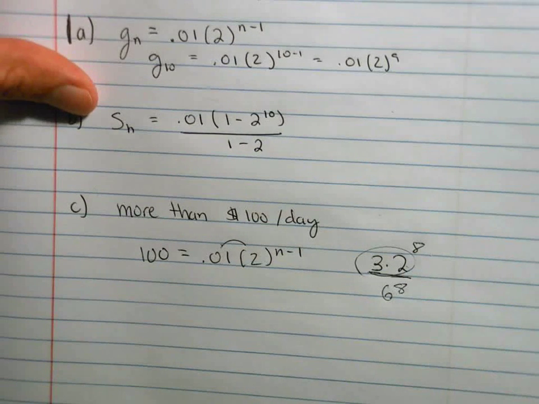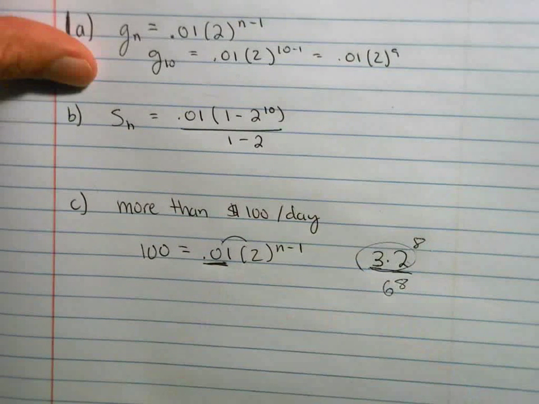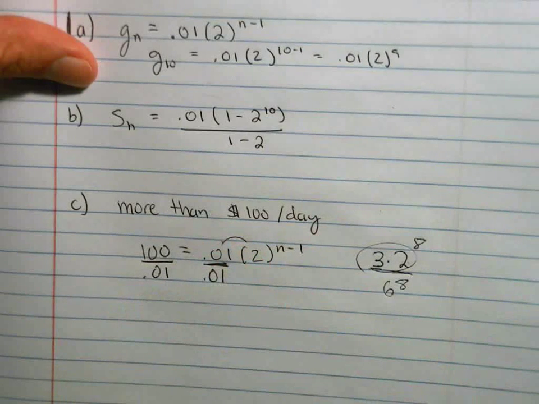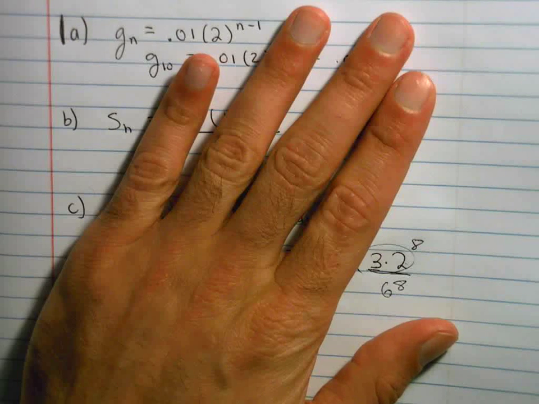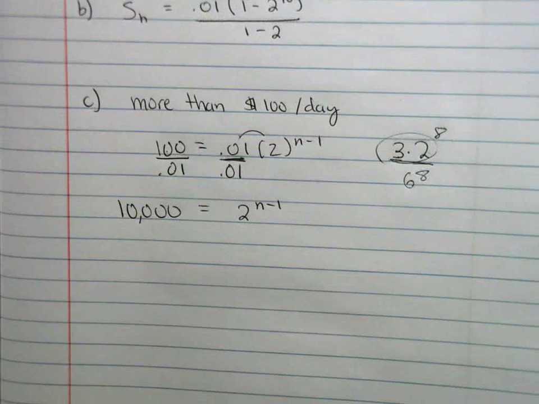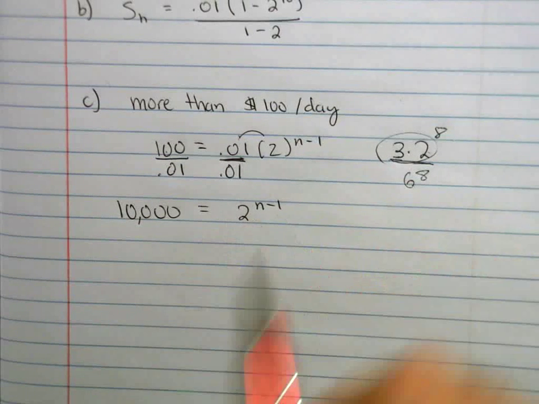Instead, the only way to simplify it so far is by getting rid of this 0.01. So we'll divide both sides by that 0.01. Calculate that, and then we'll move on. So I'm left with 10,000 equals 2 to the n minus 1 power. There's no way that I can cancel this 2. e doesn't do that. 10 doesn't do it.